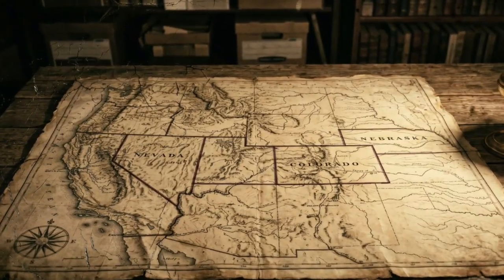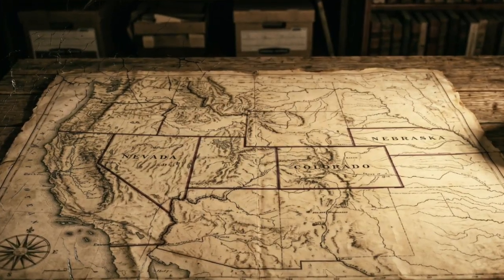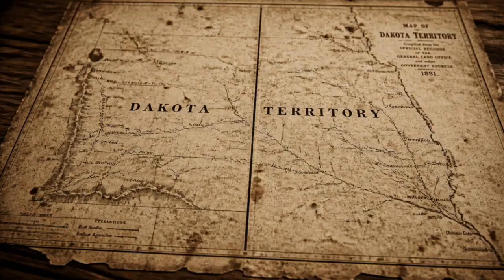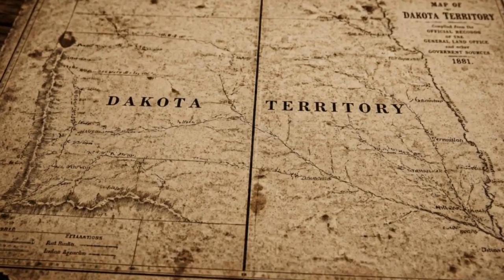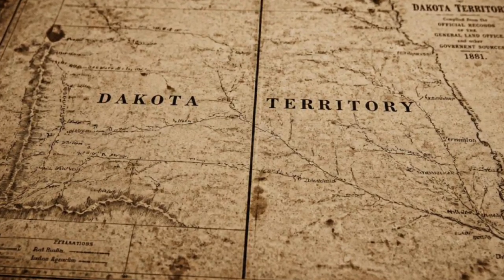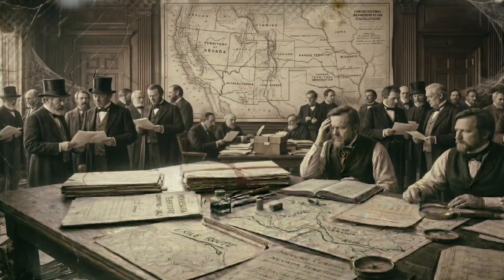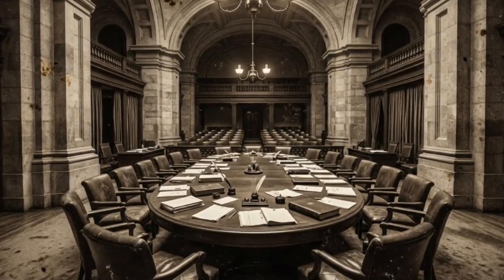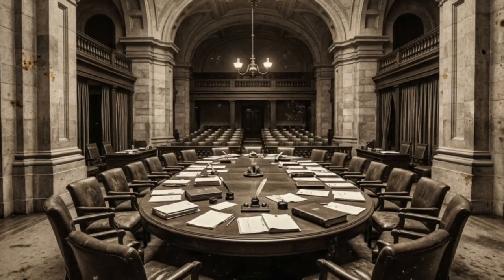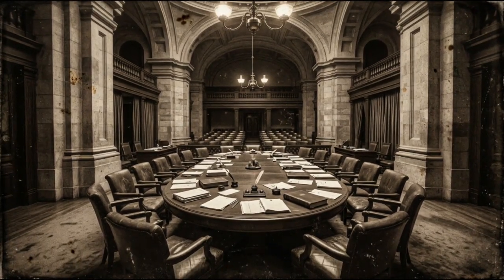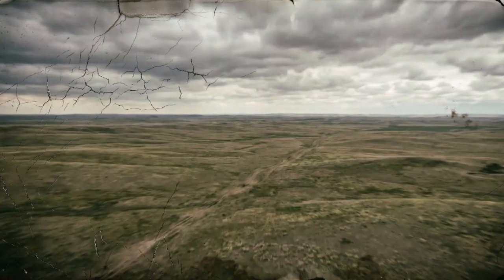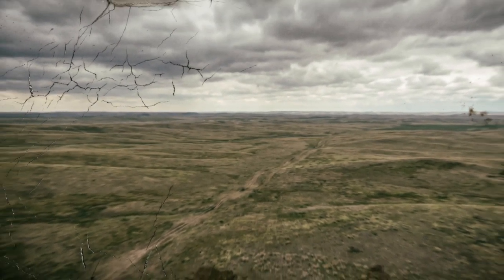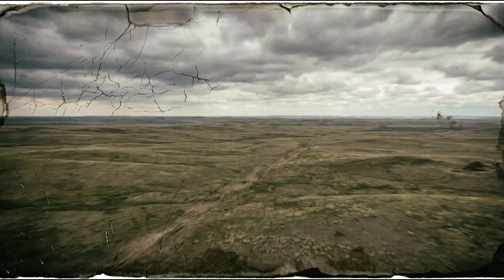Nebraska, admitted in 1867. Nevada, 1864. Colorado, 1876. The Dakotas, divided into two states in 1889, specifically because dividing them would add 2 Republican senators to Congress rather than 1. The line between North and South Dakota was drawn on a map in Washington by men who had never stood on that ground, who had no relationship to the people who had lived there, and who chose the division based entirely on its implications for Senate arithmetic.